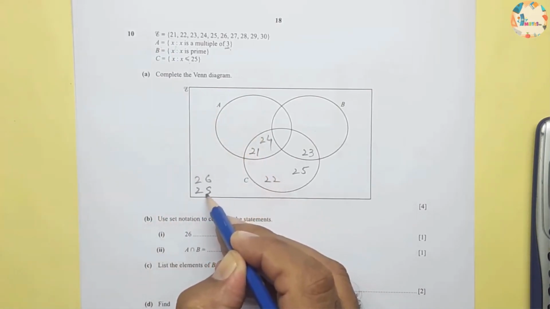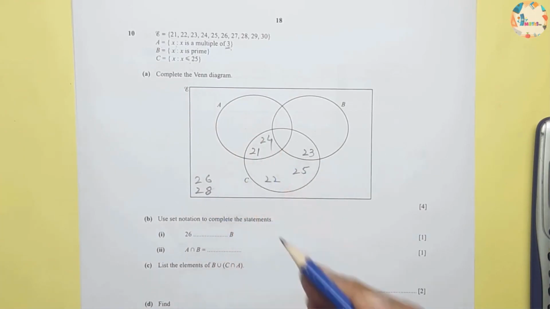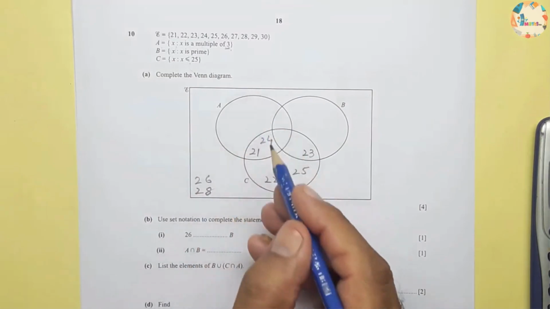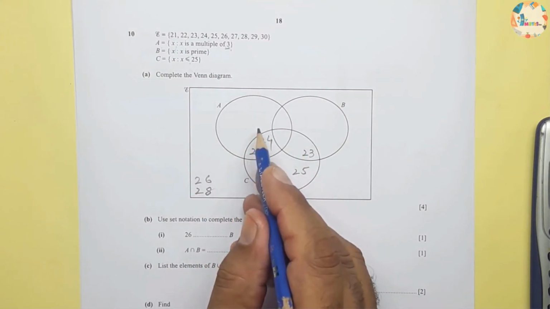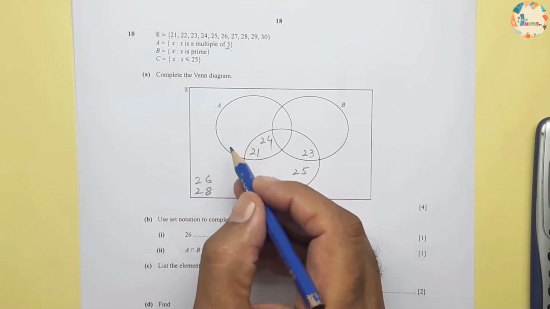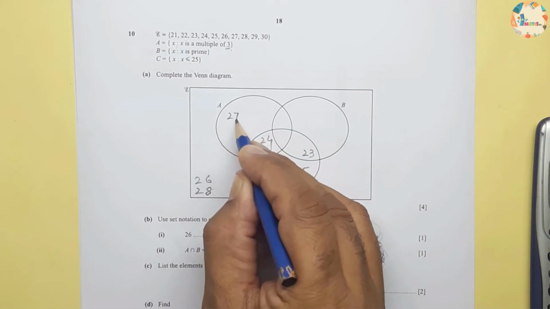Why? Because it is more than 25. It can't be in C. It's not a multiple of 3. It's not a prime number as well. Before that one, 26 we have considered, 27 we missed. 27 is a multiple of 3. 3 nines are 27. It's more than 25, so it will not be in this region. So 27 will be over here.